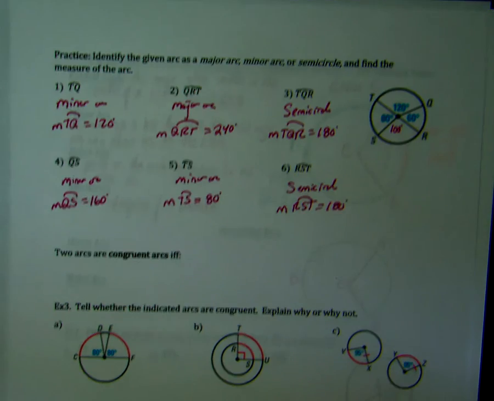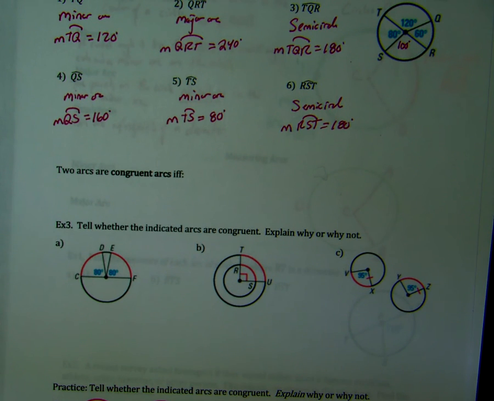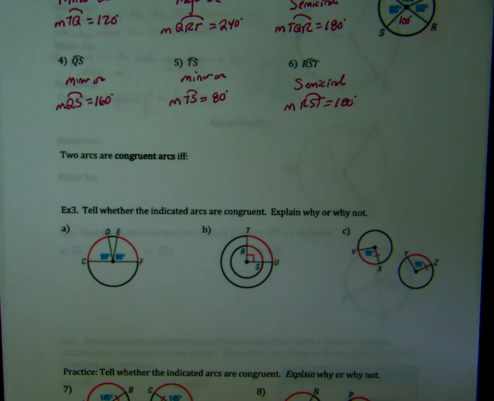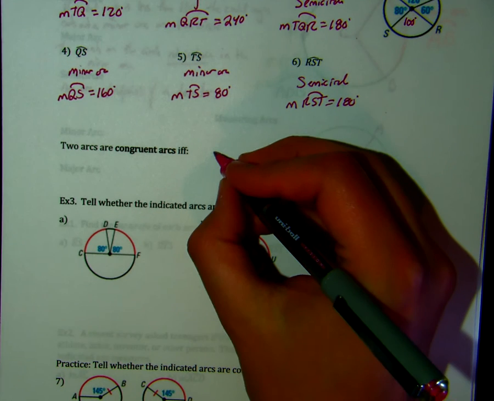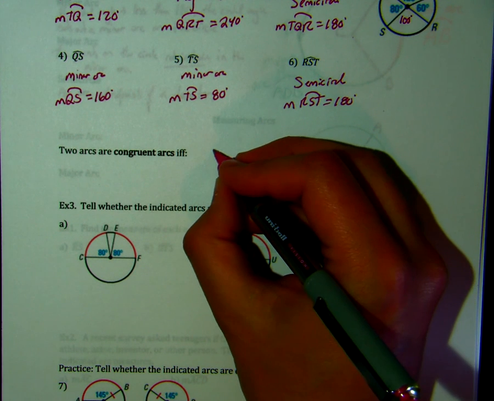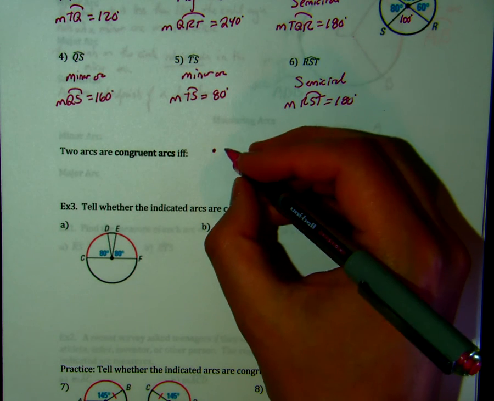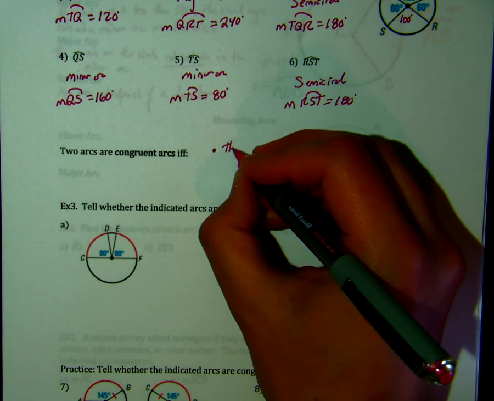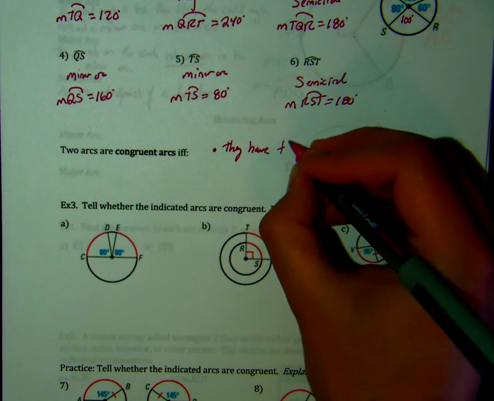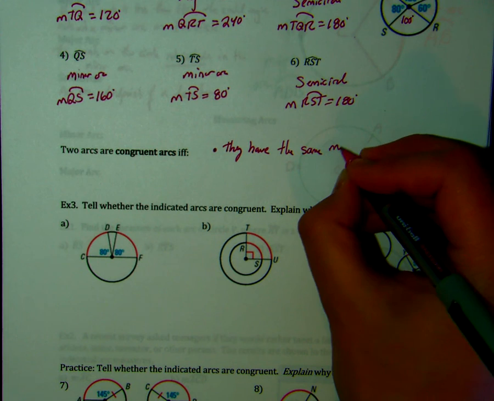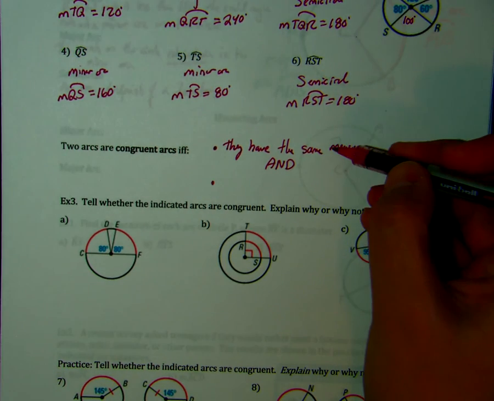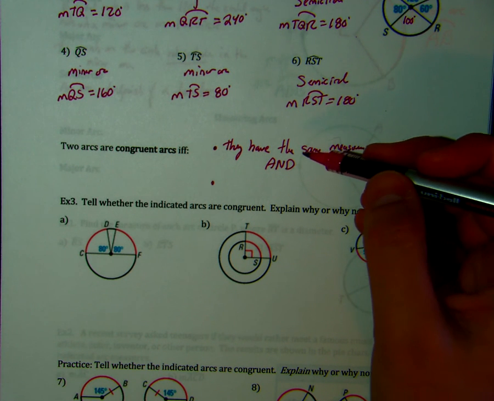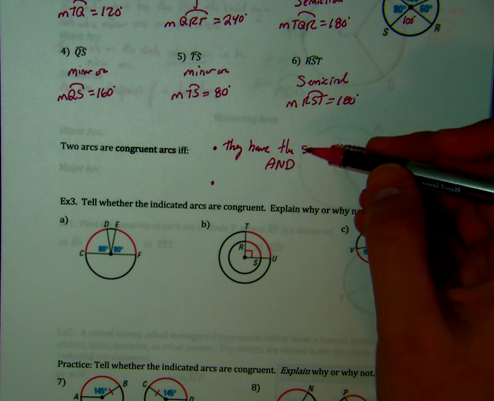Okay. So the last new thing of today is the idea of congruent arcs. Remember, we know by now congruence is saying that the shapes are the exact same shape and the exact same size. So to achieve those, we need basically two things. The exact same shape means that the arcs must have the same measure. So they have the same measure. Okay, and so this takes care of the shape, right? So a minor arc will never be the same shape as a major arc. That's kind of the obvious differentiation there.